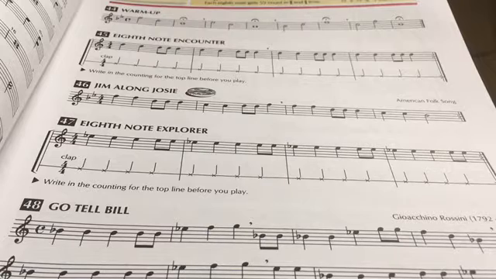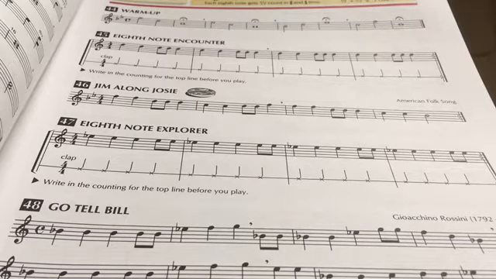Okay, and there you have it. That is the breakdown of the rhythms for number 46, along with a breakdown of how to play it, how to count it, and all that stuff. So hopefully you find this video helpful.